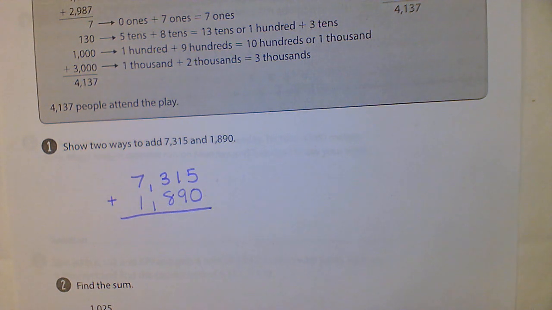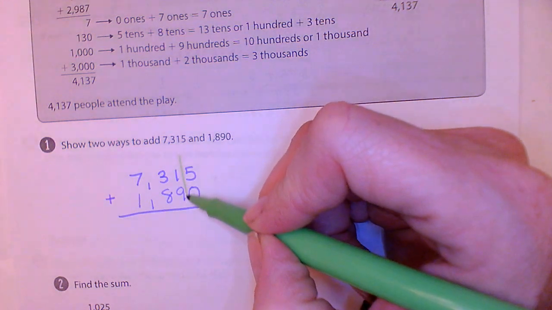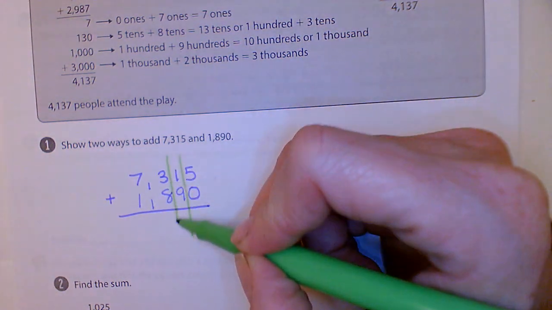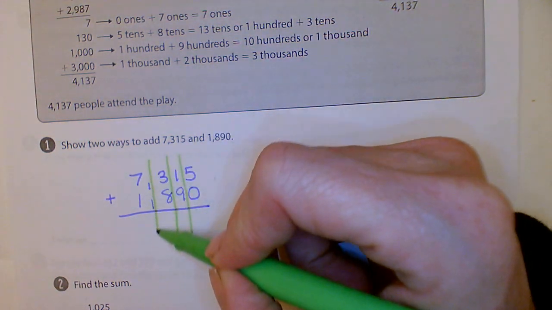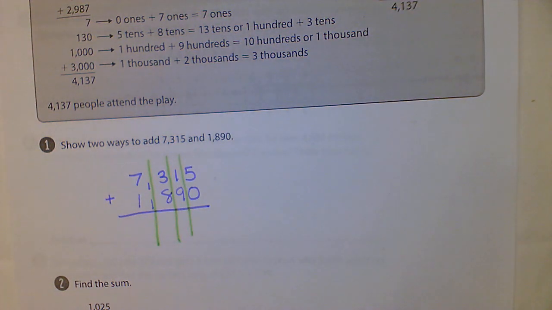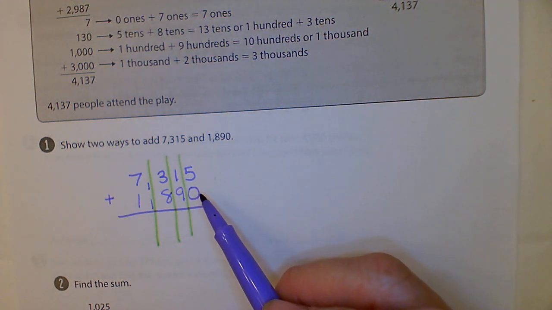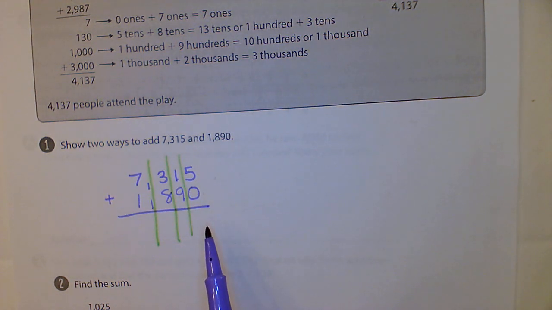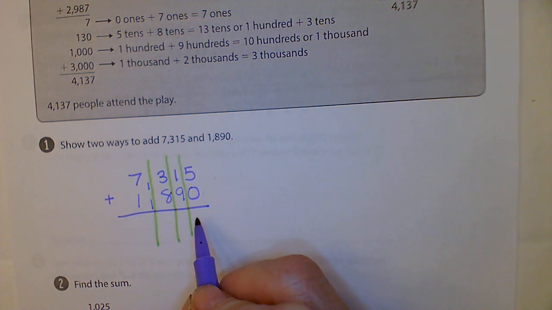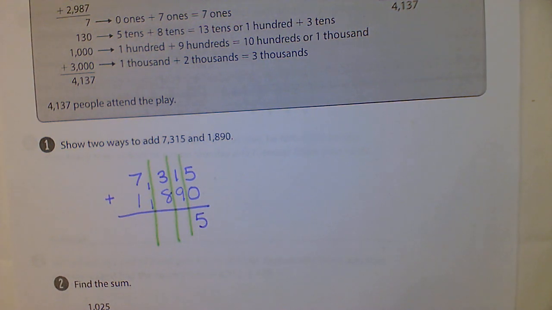Now remember, this really cool thing that I like to do with all of you and that I have you do is I like to put these lines in. And they really help me to make sure that I'm adding correctly and carefully so that I don't mix things up. So the first thing I'm going to do is add my ones. We always, when we're adding or subtracting or multiplying, like to start on the right-hand side. So I'm going to start with my ones. And here you can see that I have 5 ones plus 0 ones, or 5 plus 0. And what I end up with is 5.